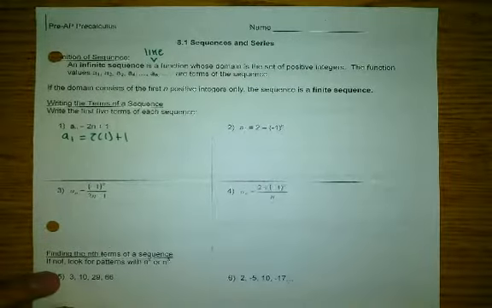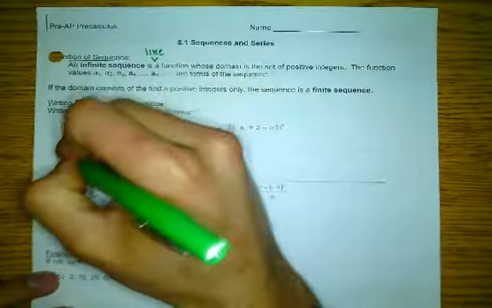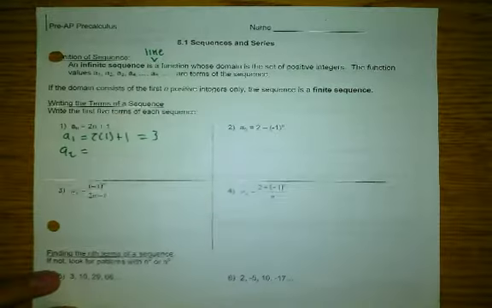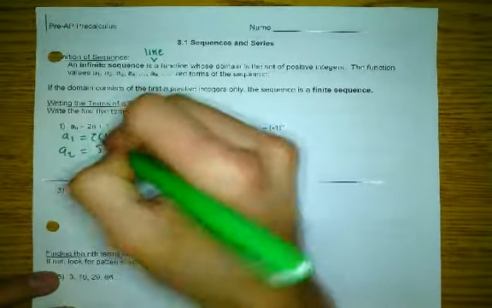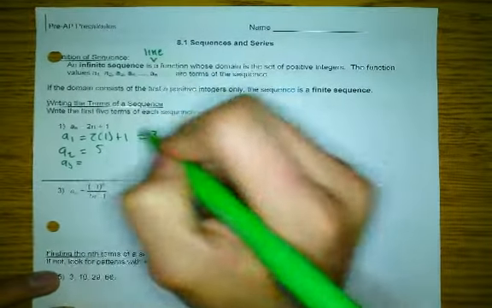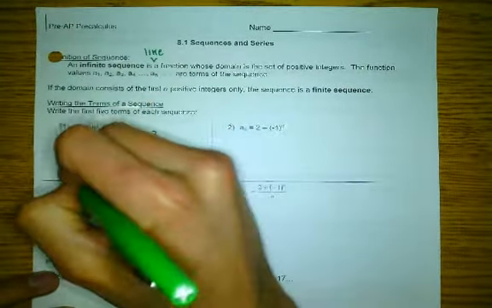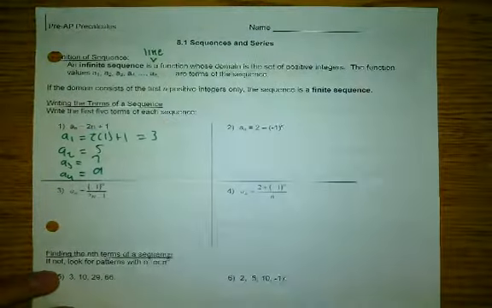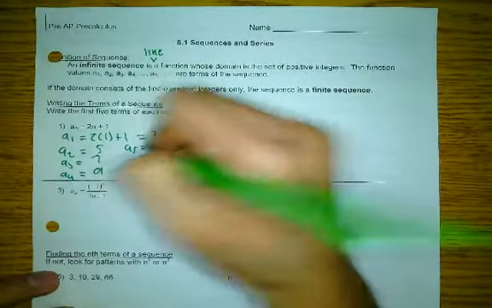So what's the first term? 3. Okay? The second term is what? 5. The third term, 7, the fourth, 9, and what's the 5? Okay, and the fifth is what?